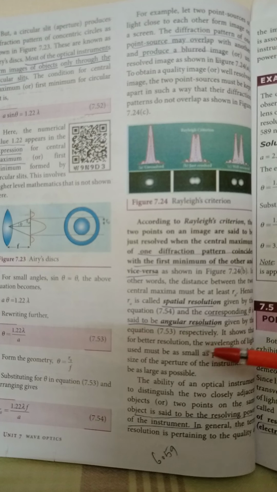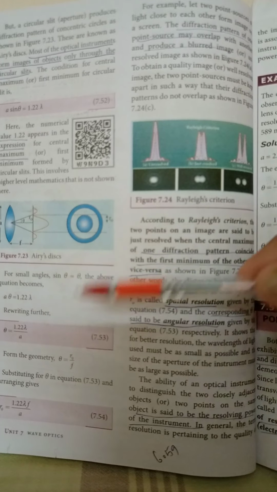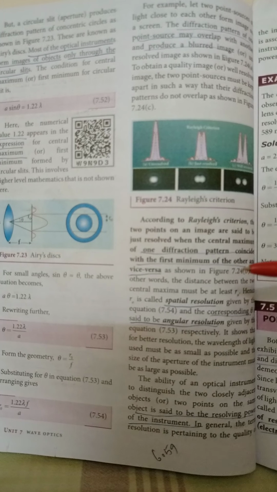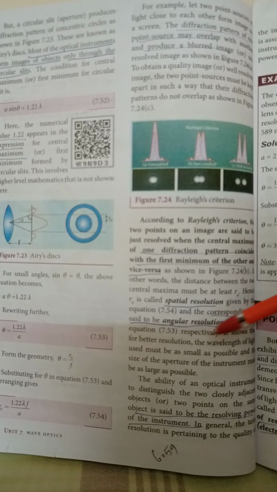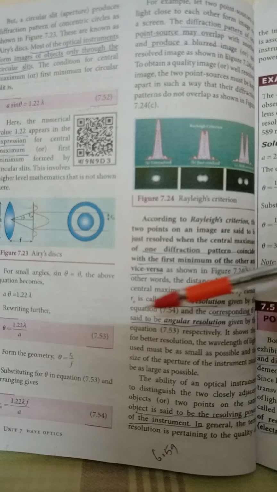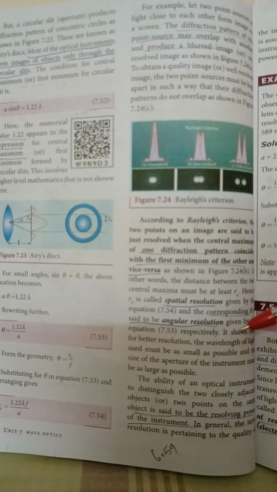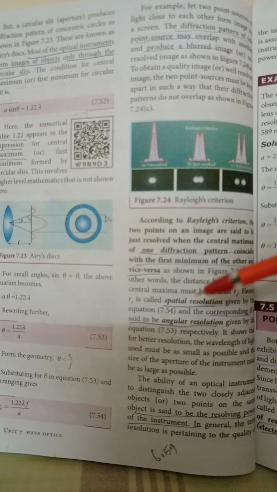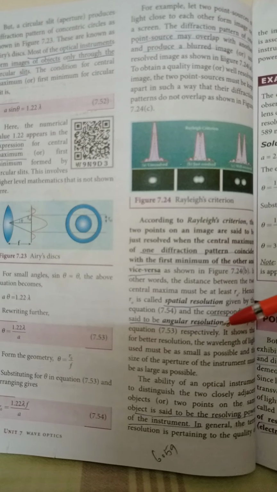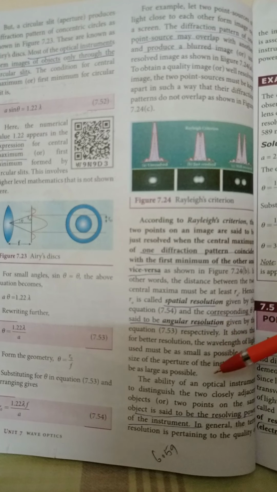From this it is clear that for better resolution, for R0 to be very small, the wavelength of light must be as small as possible and the size of the aperture a must be as large as possible. Only if the wavelength of light used is very small and the aperture size is very large will we get very good spatial resolution.